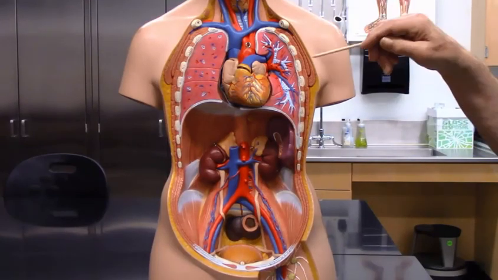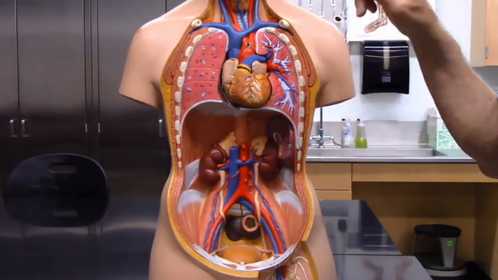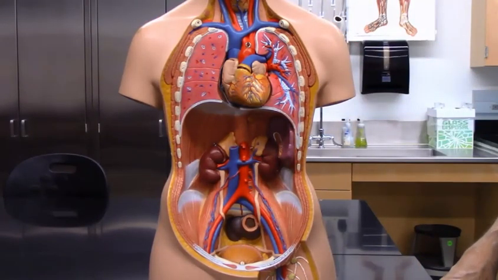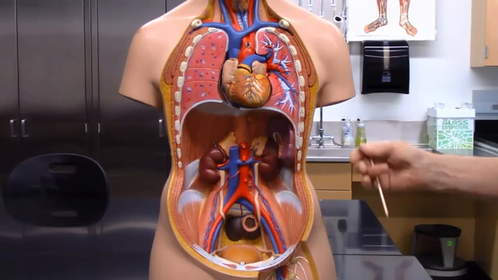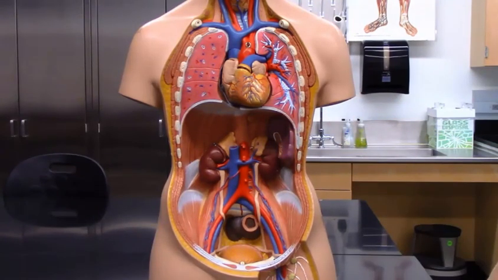So that's about the circulation that we can see on an anatomical torso, because the appendages are not on an anatomical torso.